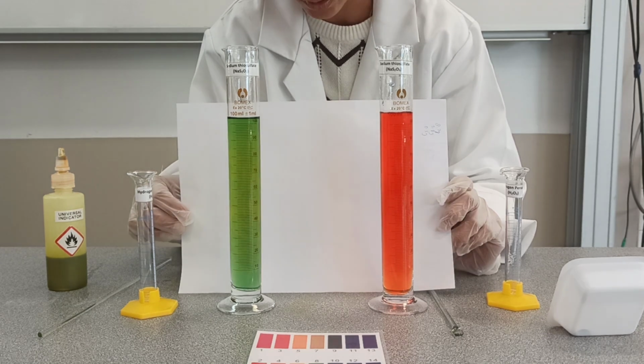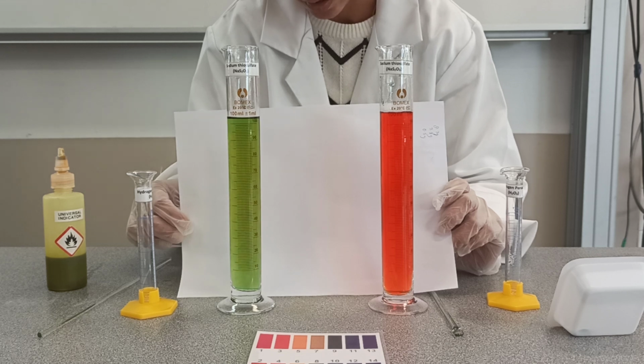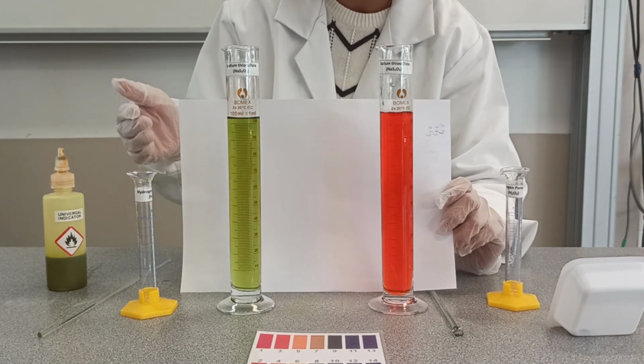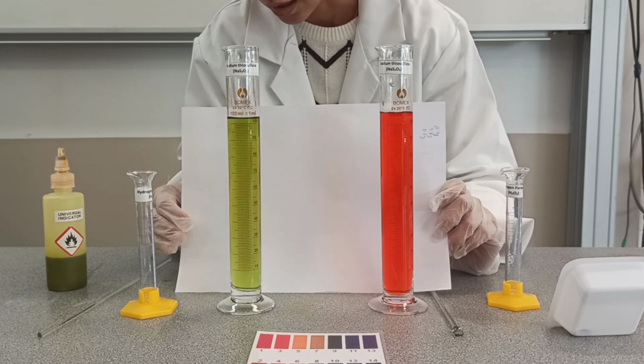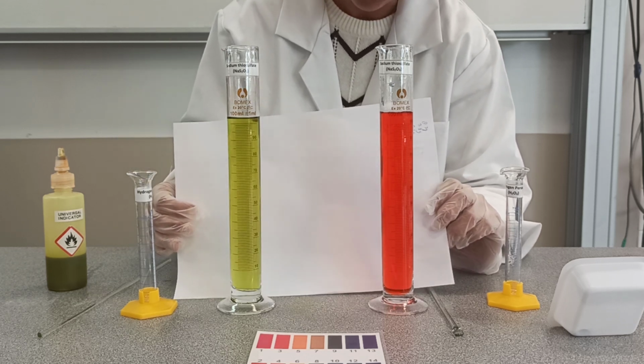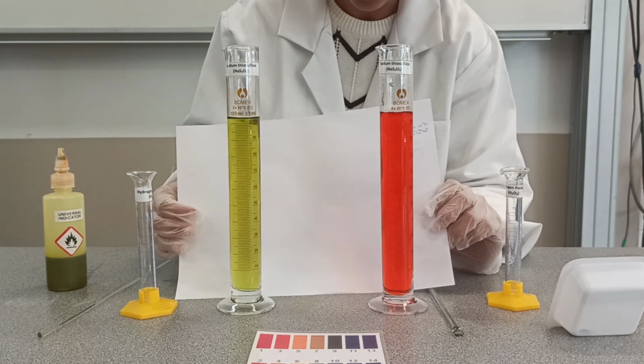So it took all of 33 seconds to finish the reaction. There was a change in the pH which caused the universal indicator solution to change color from blue to red. If you look at this one, the reaction is still going on. The reaction is proceeding, but at a slower rate.